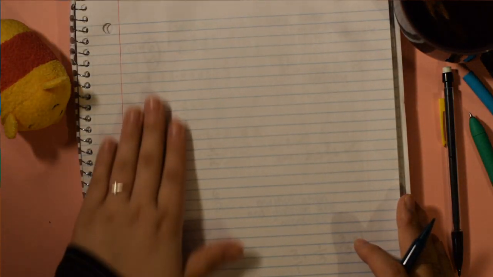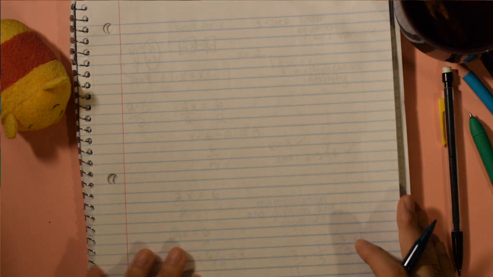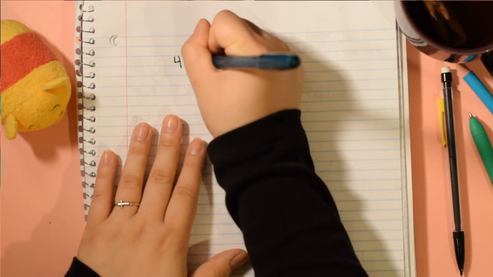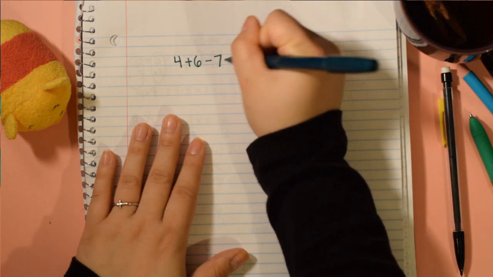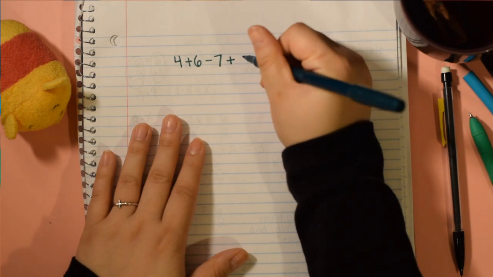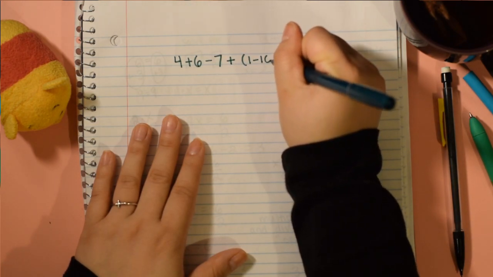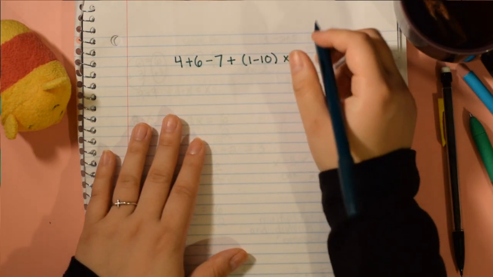So now I think we have our tools to help out our friend. 4 plus 6 minus 7 plus 1 minus 10 times 6.